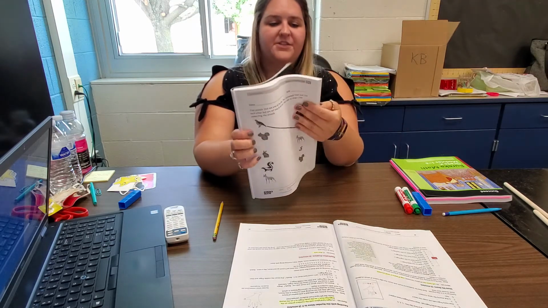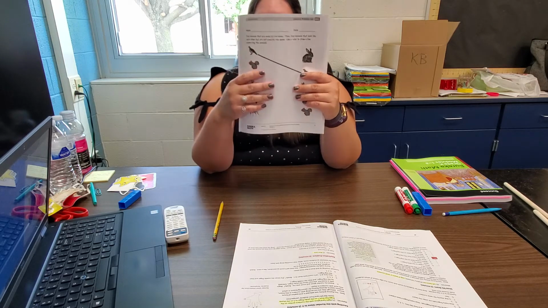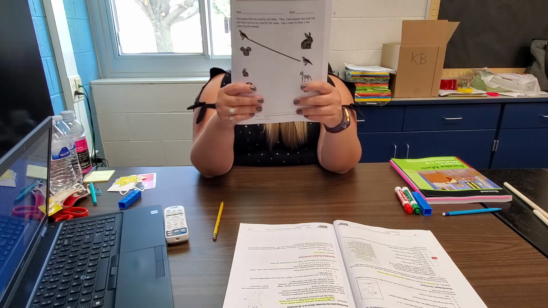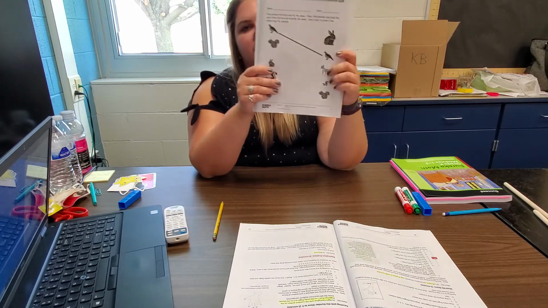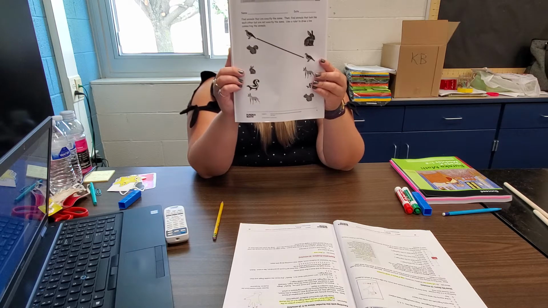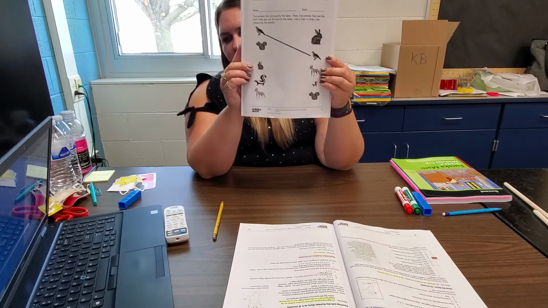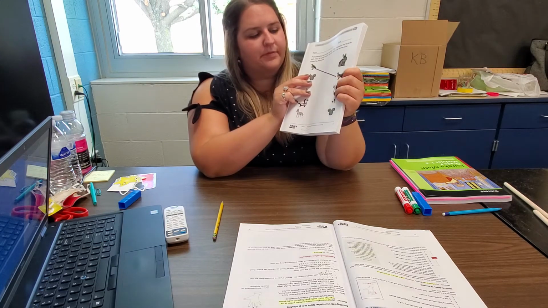So we are in page 5 of our Learn workbook. There's animals on this page. Do you see all the different animals? The directions say to find the animals that are exactly the same and draw a line to connect them. Then you will find the animals that are not exactly the same and draw a line to connect them. The first example is done for you.